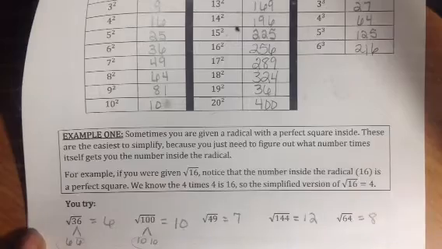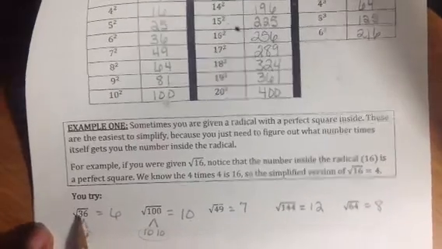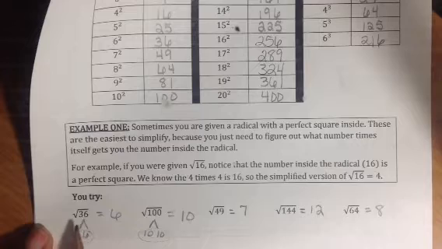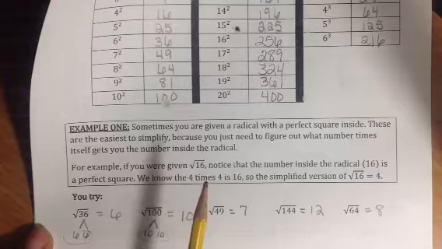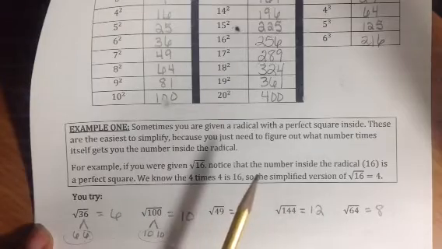Okay, welcome back. So, you see that square root of 36 is like saying 6 times 6. It's a perfect square. So square root of 36 is 6. Radical 100 is 10. Radical 49 is 7 times 7, so 7. 144 is 12 times 12, so radical 144 is 12. And radical 64 is a perfect square, is 8 times 8, so radical 64 is 8.